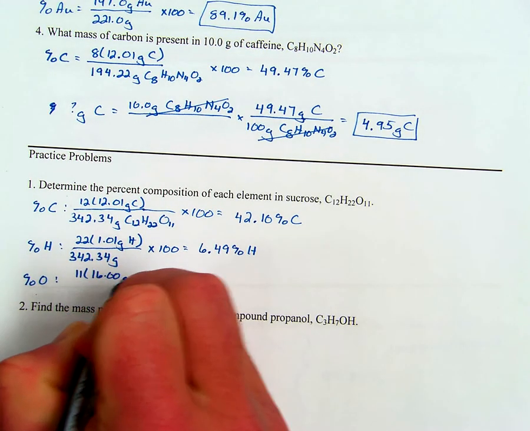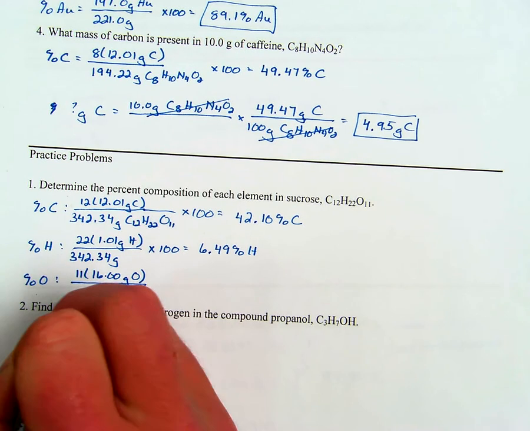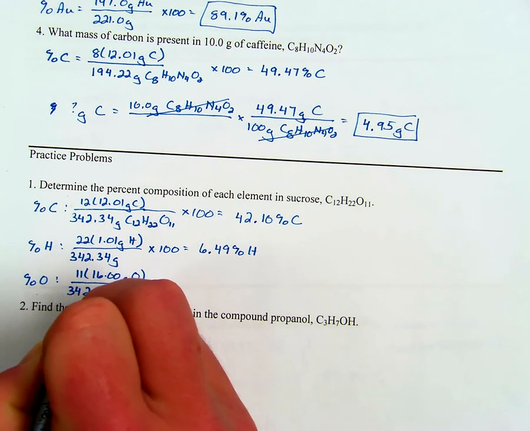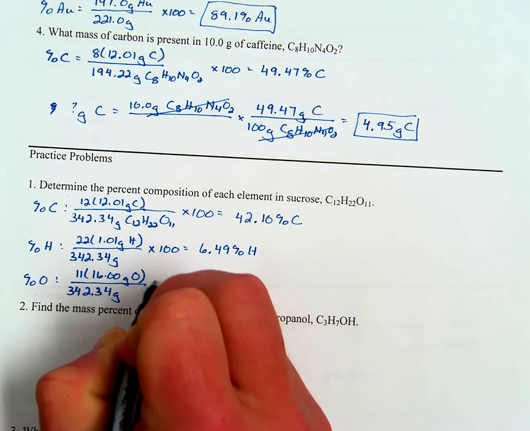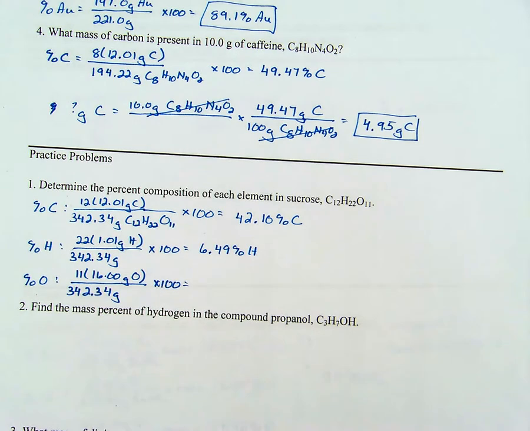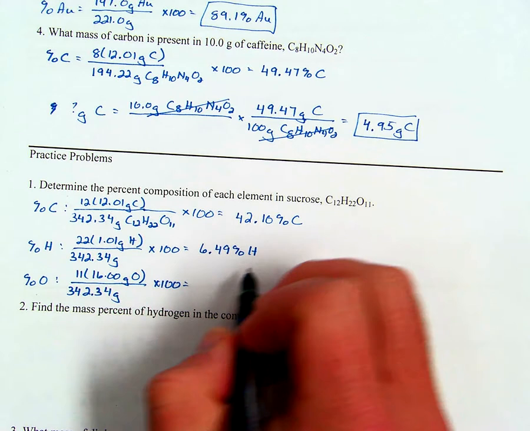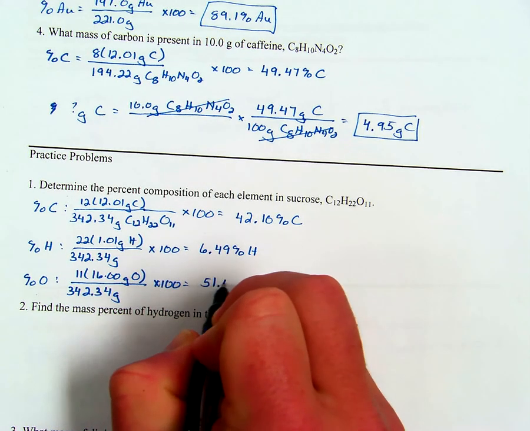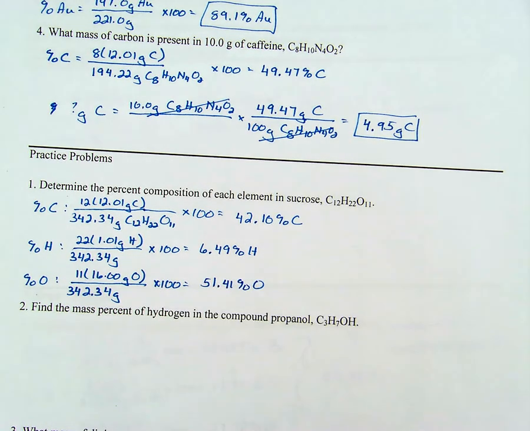So 11 times the molar mass of oxygen divided by the molar mass of the compound. And this gives me 51.41% oxygen. If I add them all up, let's see what I get here. I get exactly 100%. So we probably did that one right then.